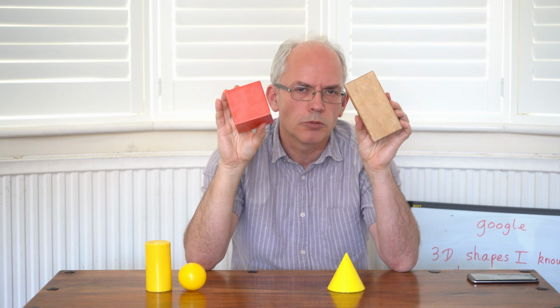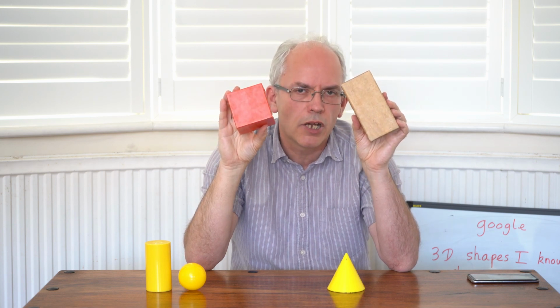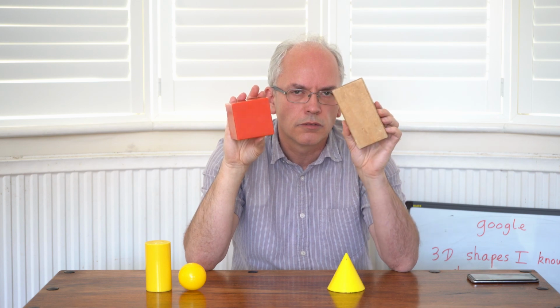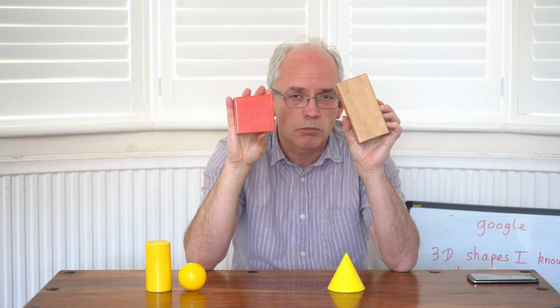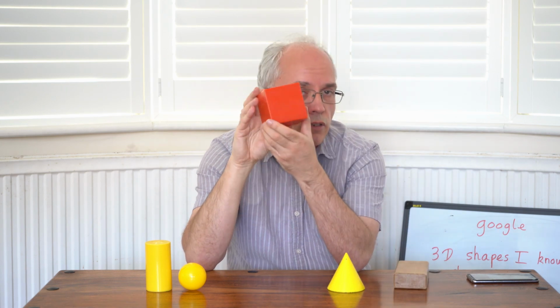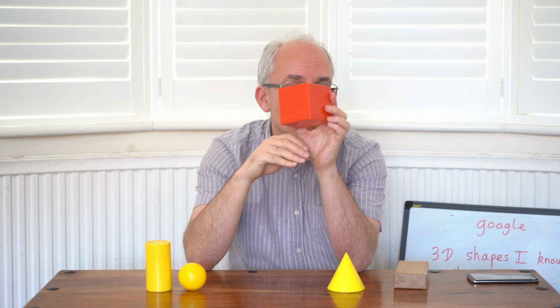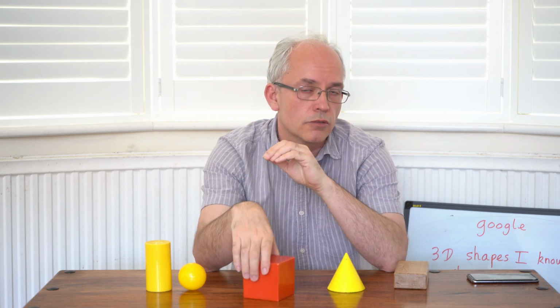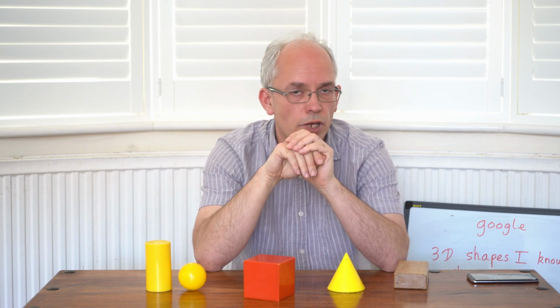Can you tell your grown up? Something about the faces. Are the faces the same? On the cube, all the faces are a square shape. And on the cuboid, not all the faces are a square shape.